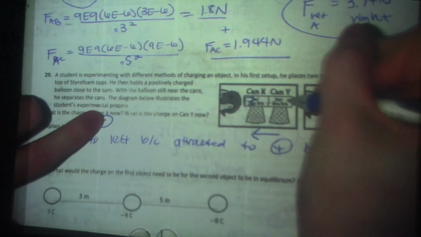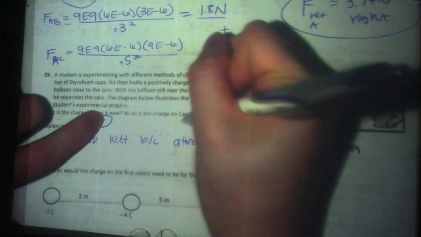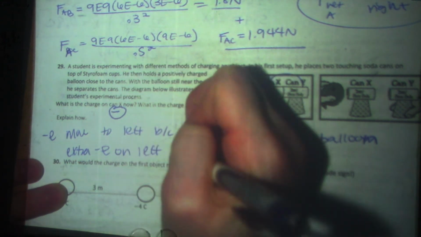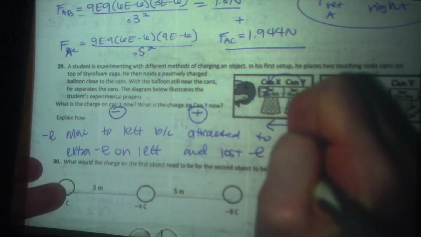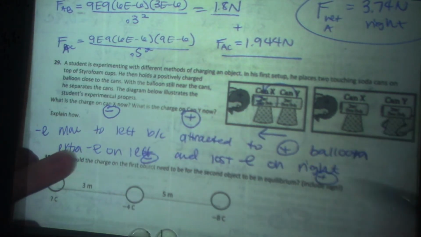And this one was neutral, but then the electrons left it, leaving can Y as positive. So now you have extra electrons on the left, and you lost electrons on the right. So that means that now this is negative, and this one is now positive.